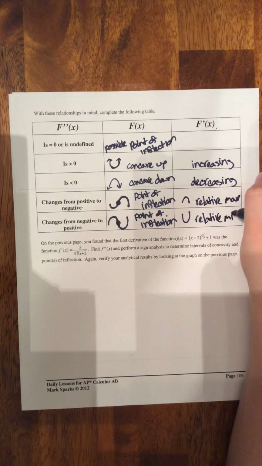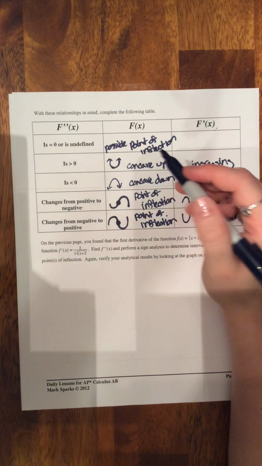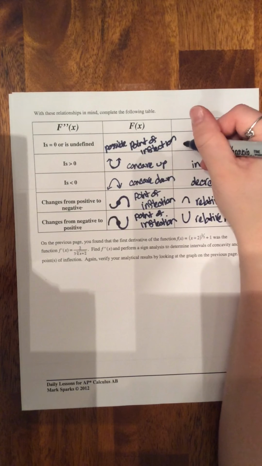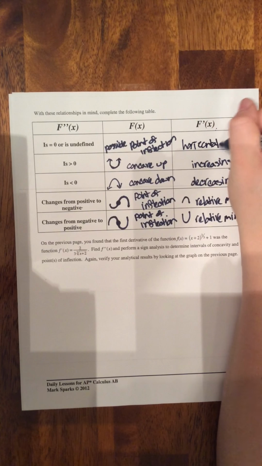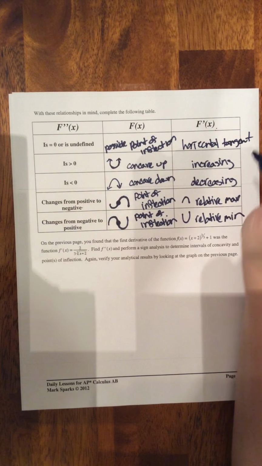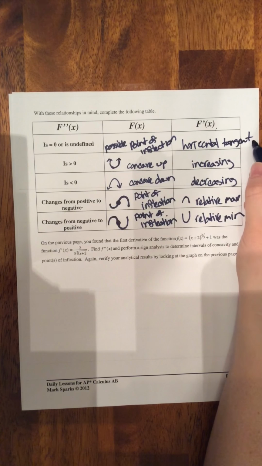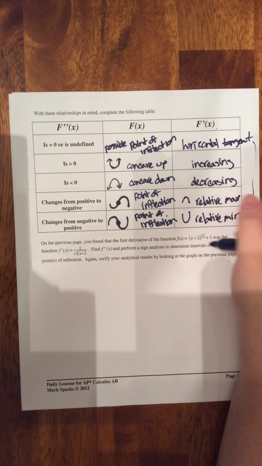So we're looking at more than one graph now, and more than one equation. 0 or undefined, it's a horizontal tangent with a possible min or max. So it could possibly be relative min or max. So on here it's saying, on the previous page you found the first derivative of this function.